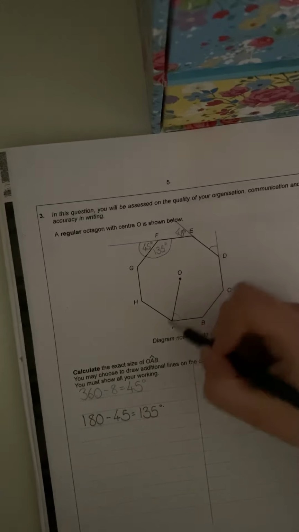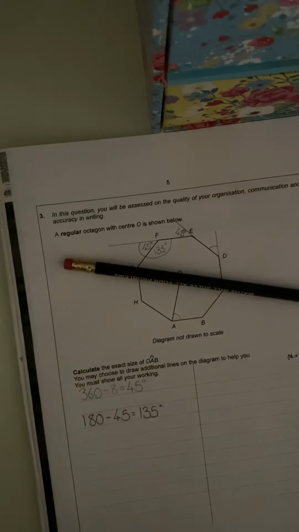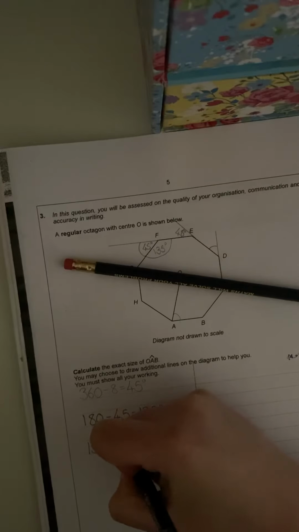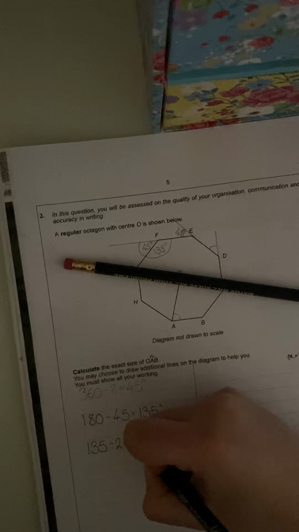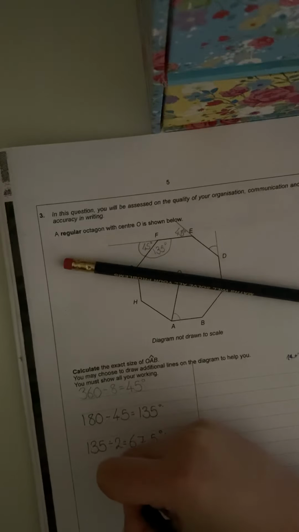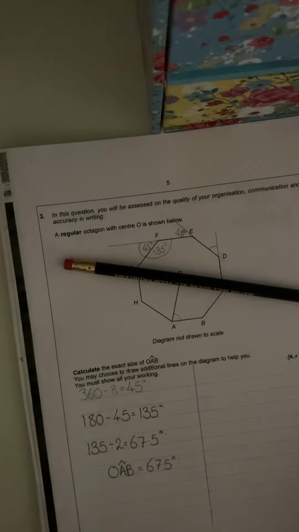And it's been split in half, so just to work out what each part is, we divide the 135 by 2, which means that the angle is going to be 67.5 degrees, and so we have to say that OAB, the angle is 67.5 degrees.